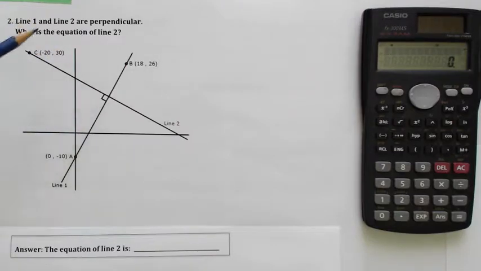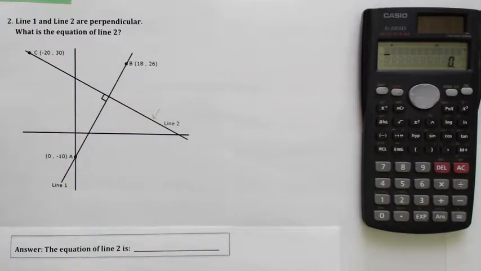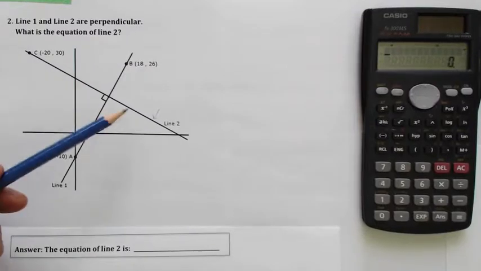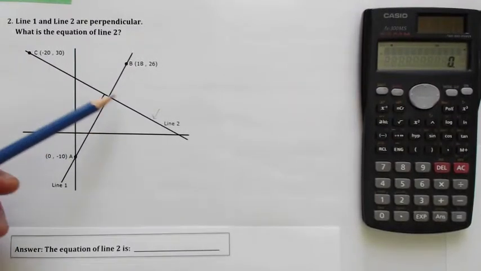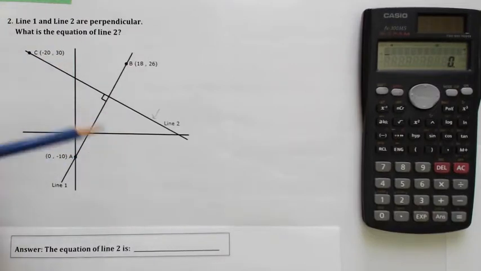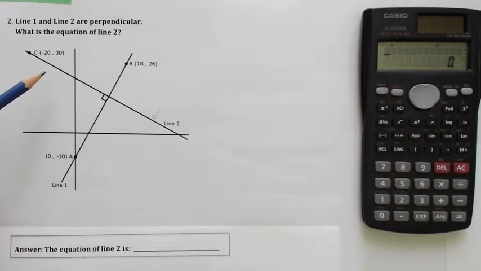So we're looking for the equation of line 2. There's line 2, and if we had 2 points in line 2, we could just go ahead and do what we've done before, right? Use the 2 points, get the slope, calculate the initial value, and we'd be done. But we don't have 2 points in line 2. We only have 1 point in line 2, and that means we don't have enough information, at least just yet, to solve the equation of line 2.